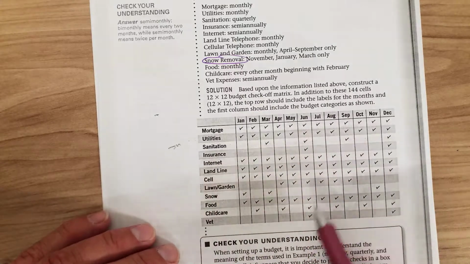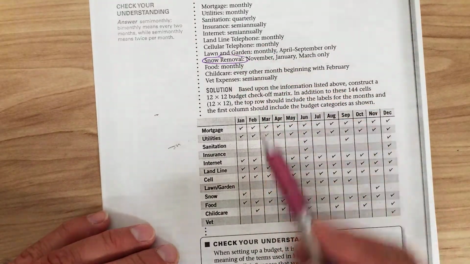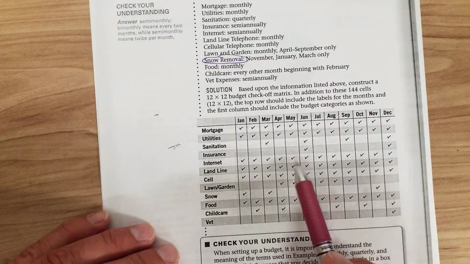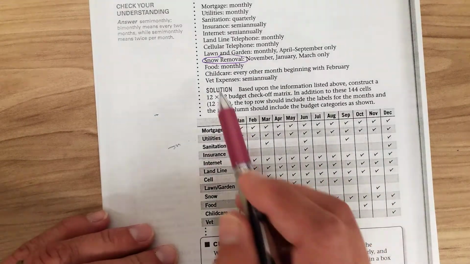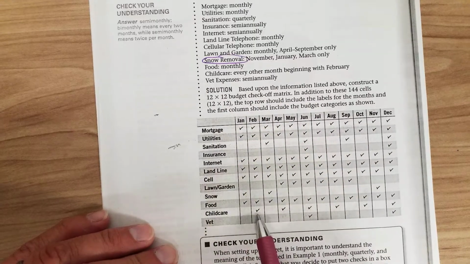But the checkoff matrix, checkoff, insurance is semi-annually. So June and December, so you need two of those listed. Childcare every other month beginning with February. So it's a checkoff matrix.